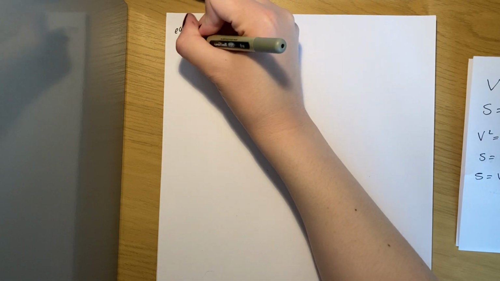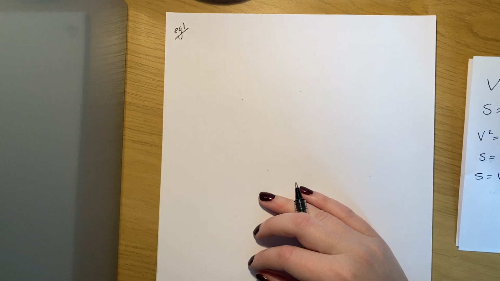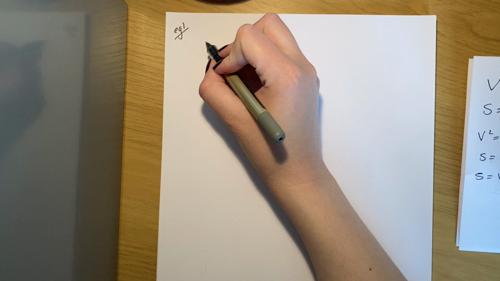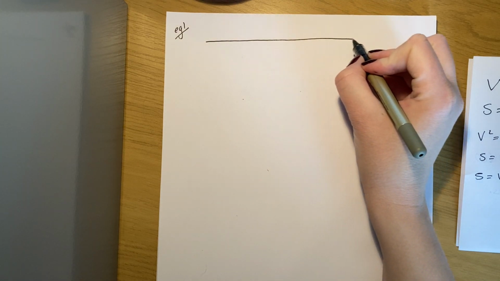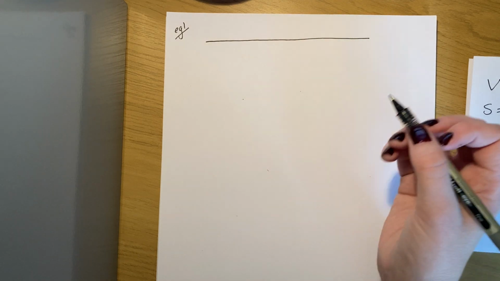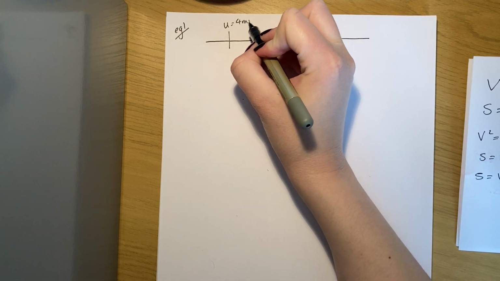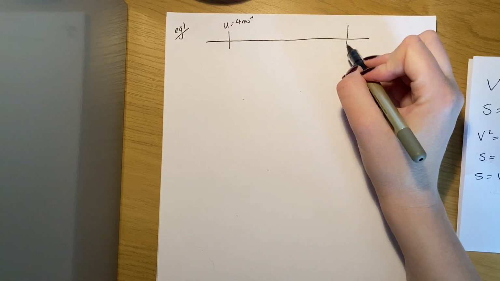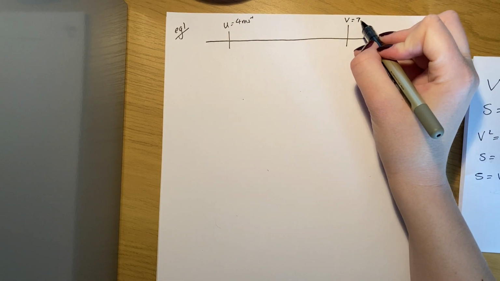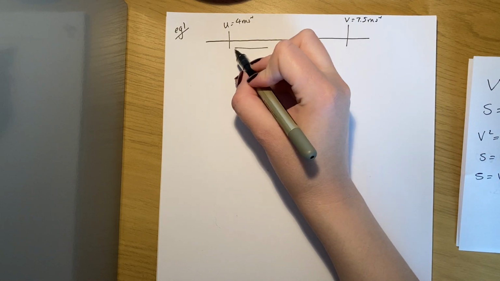So, example number 1. A cyclist is travelling along a straight road. And I like to try and draw diagrams if I can. So I've got my straight road. She accelerates at a constant rate from a velocity of 4 meters per second to a velocity of 7.5 meters per second in 40 seconds.